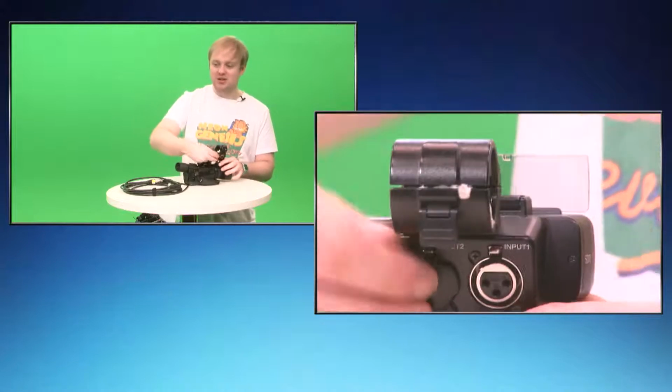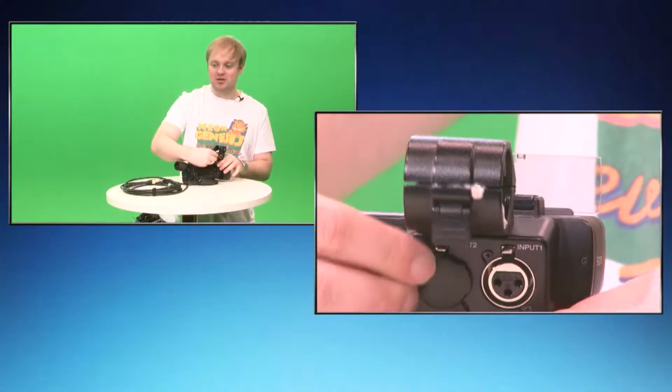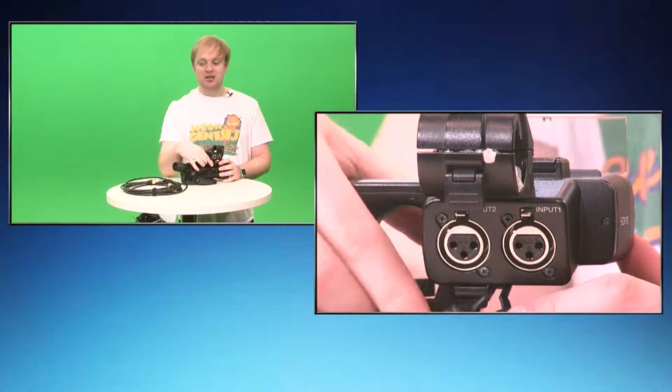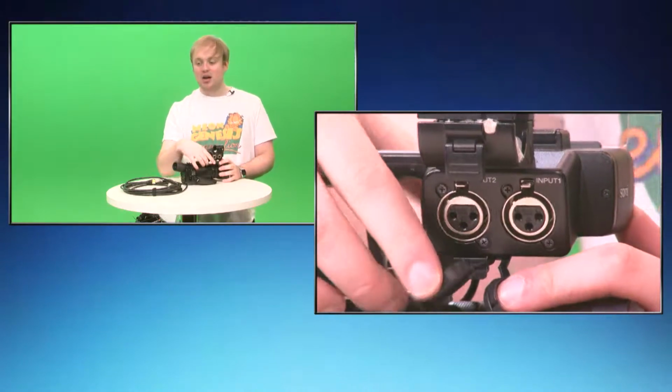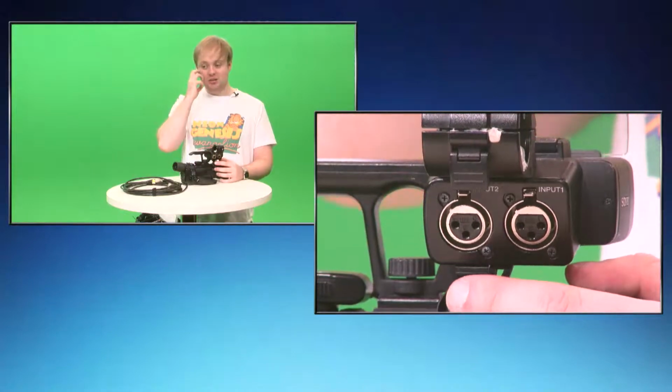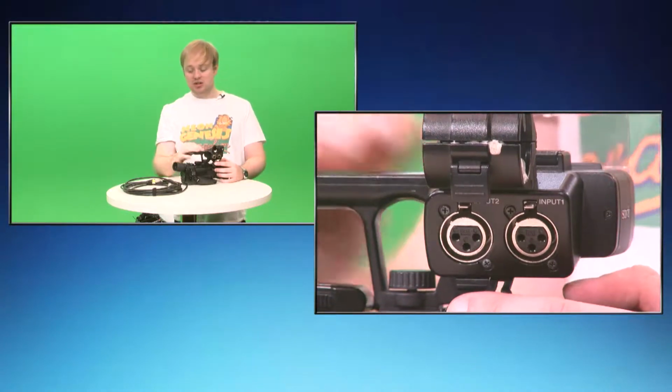Oh, basically there's two, that's because I'm getting on the wrong bit. There we go. There's 2 XLR inputs there. Does that look familiar? I hope so. They are standard. All the rest of these cameras will have these now. They are, like I said, industry standard.